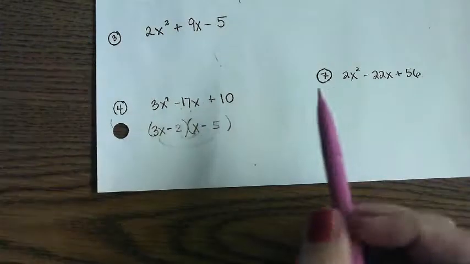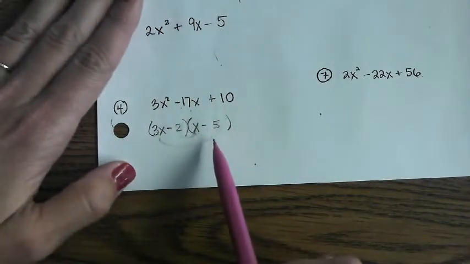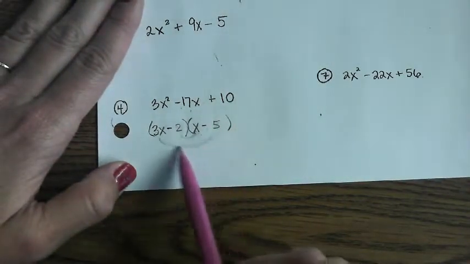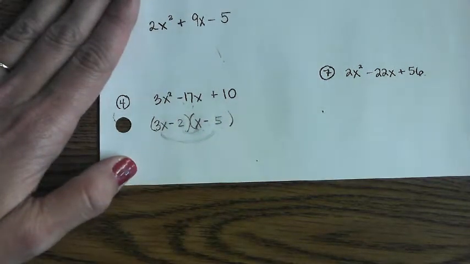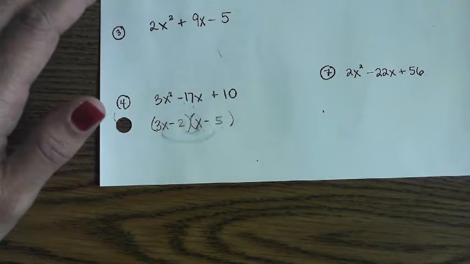So when we check this, Kaylee McAdam, what's my outer? What's my inner? And they combine to be, and so that's my answer. Okay?